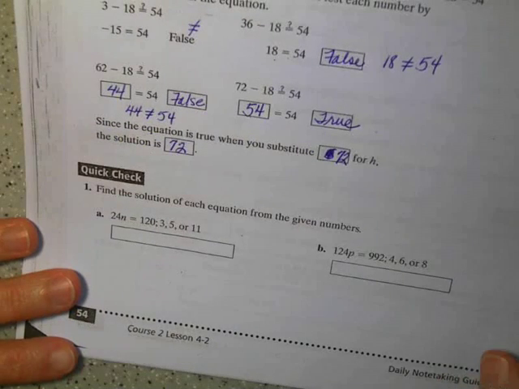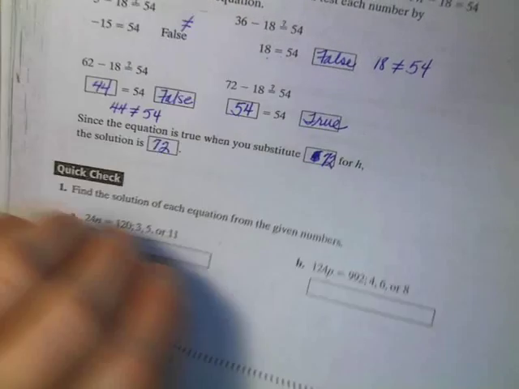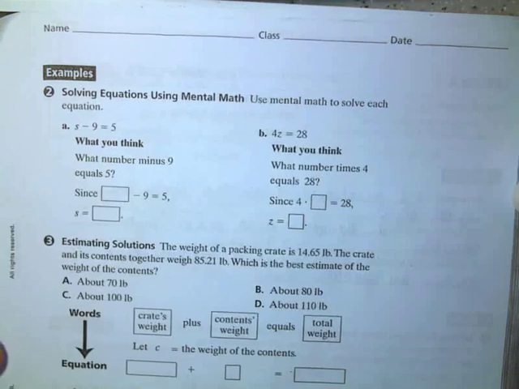You have a couple of quick checks in which you need to do the same thing. You may do them right now if you want to pause the video, or you can come back to them later and do all of the quick checks at one time.